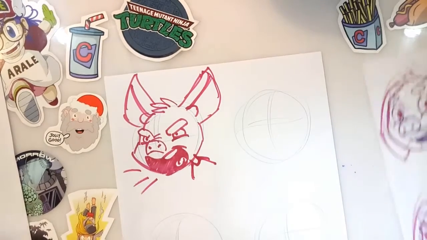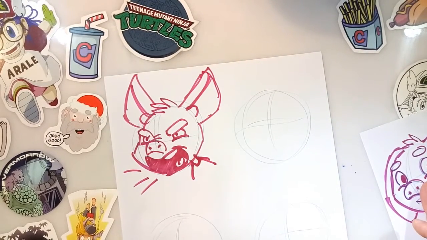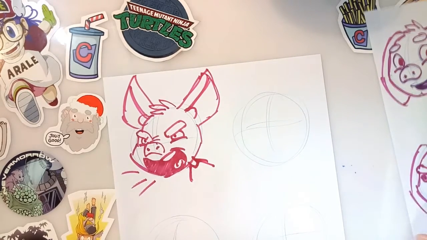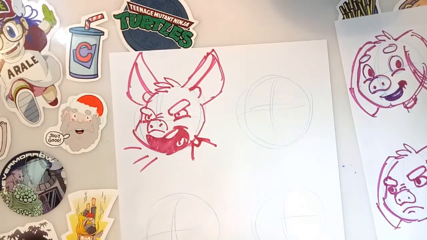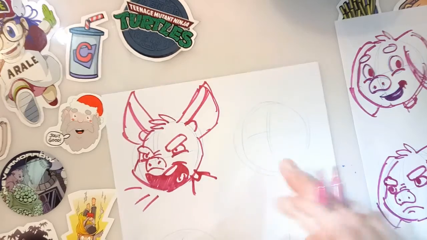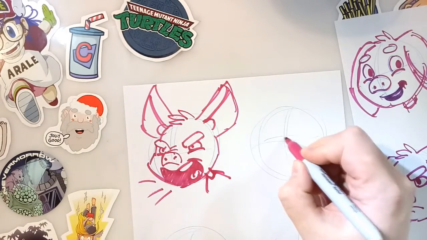Alright, the next one we're going to do is, I believe it was scared or terrified. So let's do that one there. This one's going to be similar to the sad one, but just a nice extension of that. Oh, I think it was surprised, actually. Yeah.